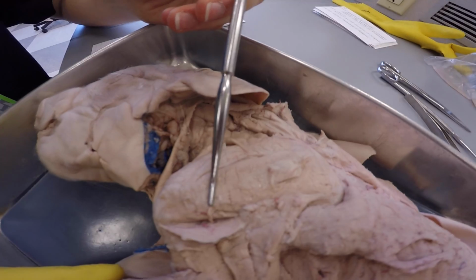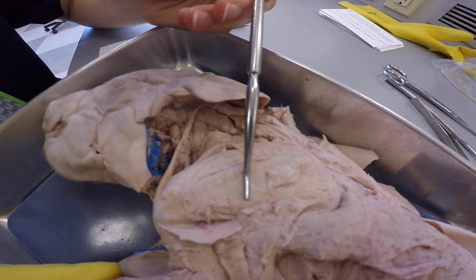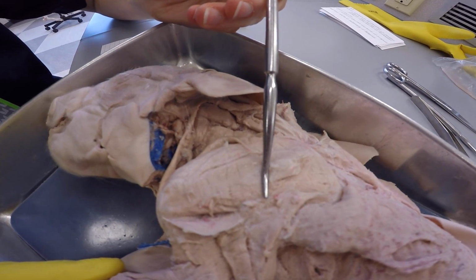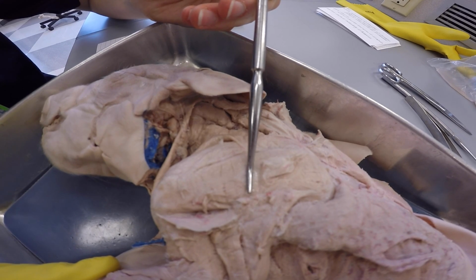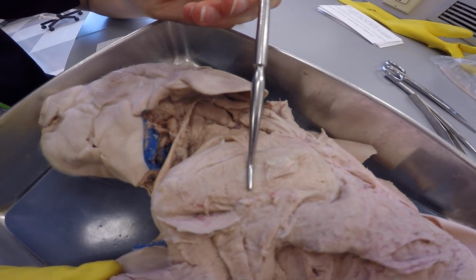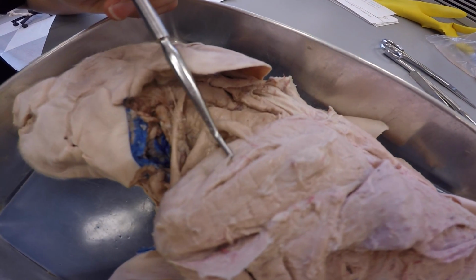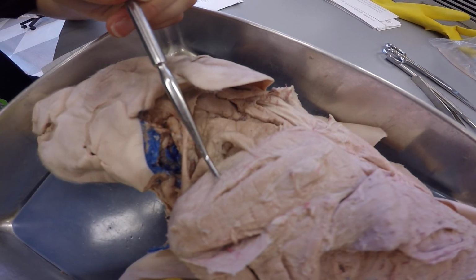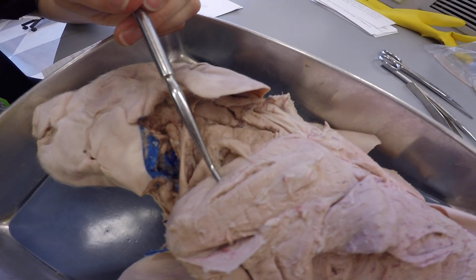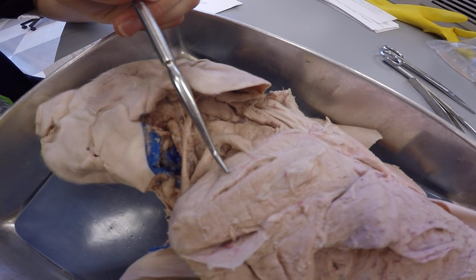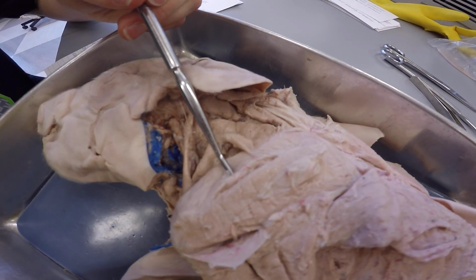This is the infraspinatus. It originates at the infraspinous fossa of the scapula and inserts at the greater tubercle of the humerus. It does lateral rotation of the shoulder. This is the supraspinatus. It originates at the supraspinous fossa of the scapula and inserts at the greater tubercle of the humerus. It does abduction at the shoulder.